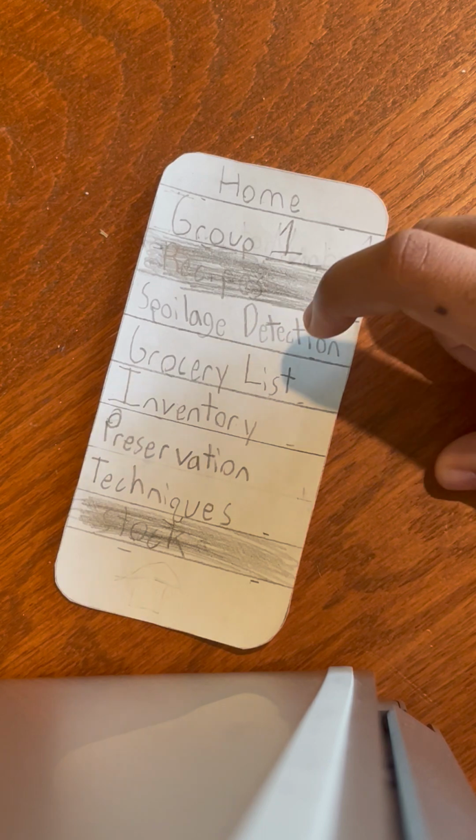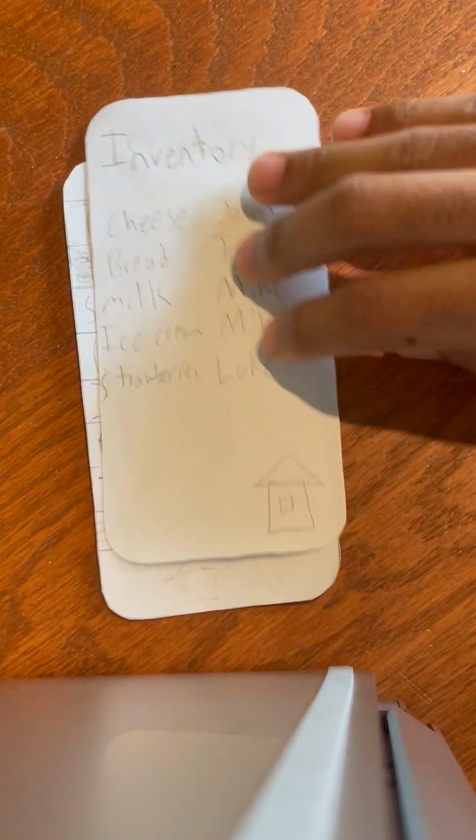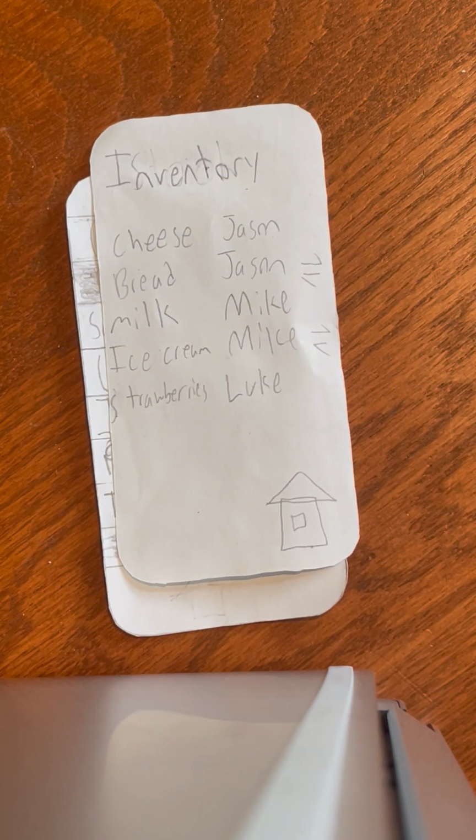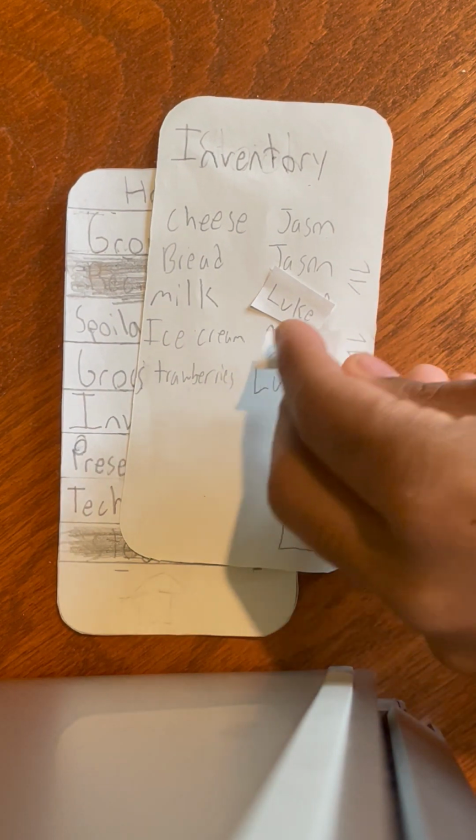and going to inventory to see what the current inventory is. This inventory will include cheese, bread, and other things from the different users. The users can switch. So for example, Luke could switch with Mike, which would have Luke have the milk and would allow Mike to have the strawberries.